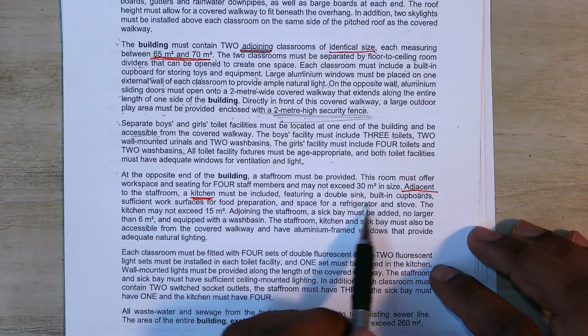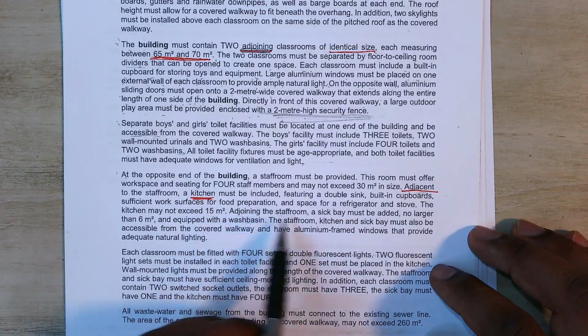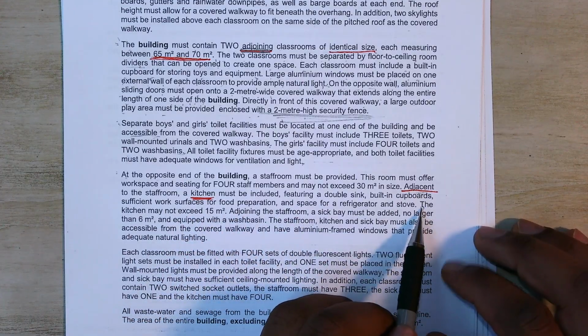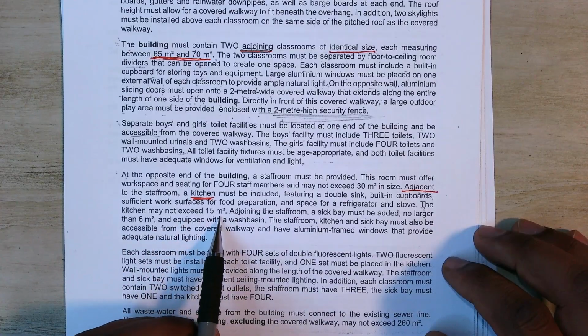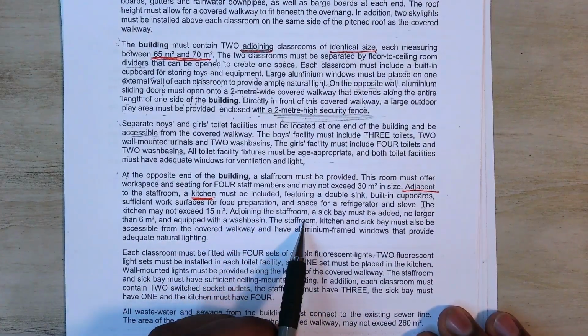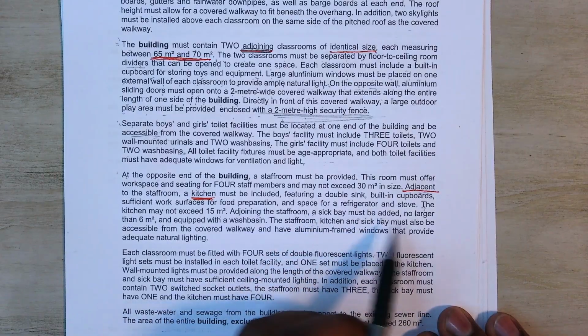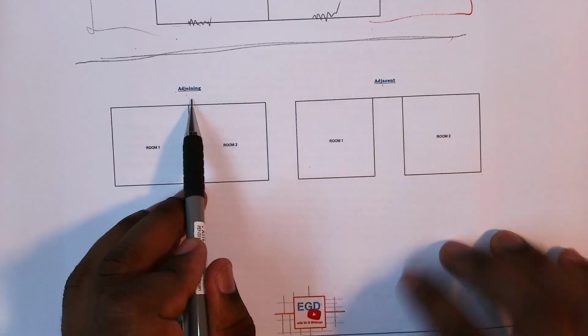The kitchen features a double sink, built-in cupboards, work surfaces, and so on. The kitchen may not exceed 15 square meters. Adjoining the staff room, a sick bay must be added. Now you understand the difference between these two.